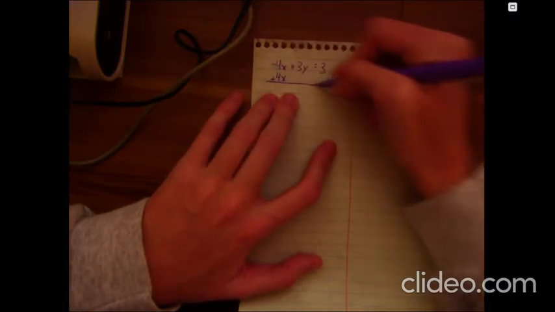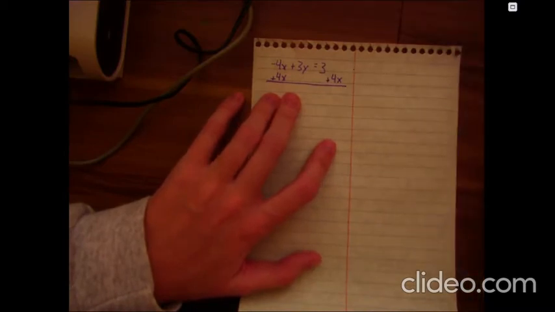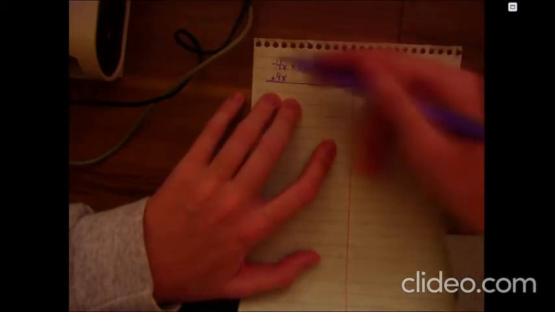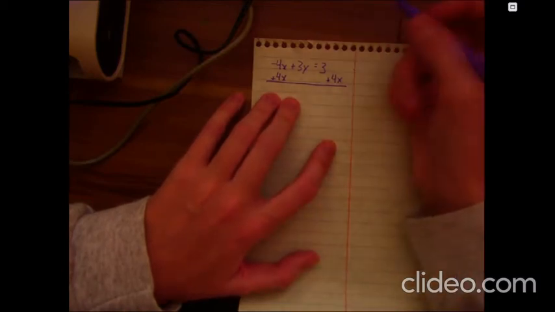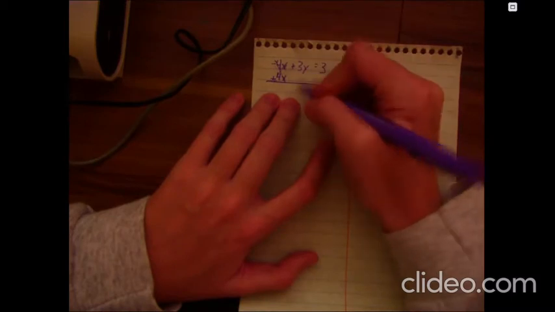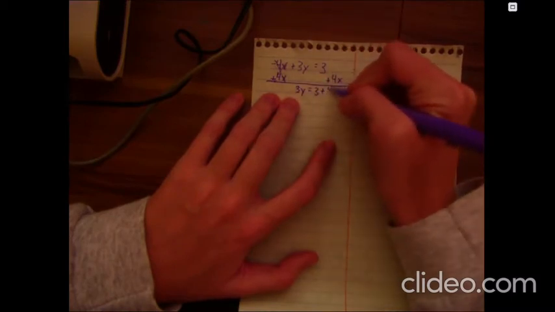My suggestion to you is that you do all 5 of these on your own piece of paper so that you have your work for later on, because you're going to have to insert a picture on the next slide. Okay, so when you do that, these cancel out. We're left with 3y is equal to 3 plus 4x.